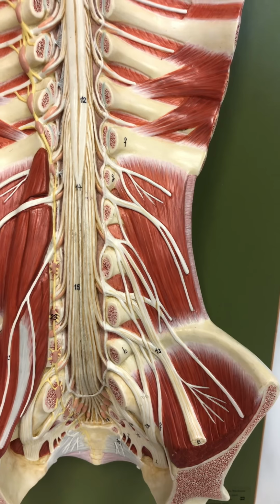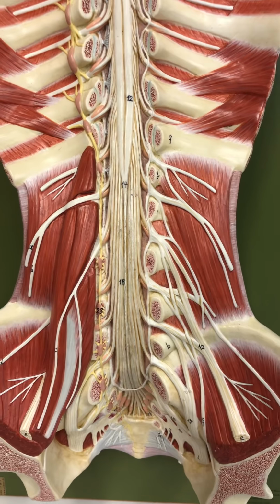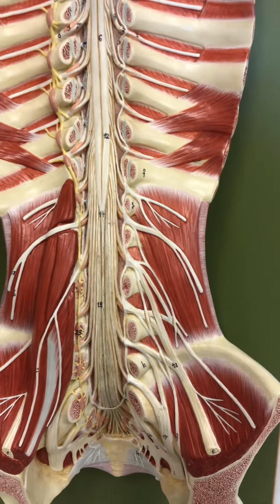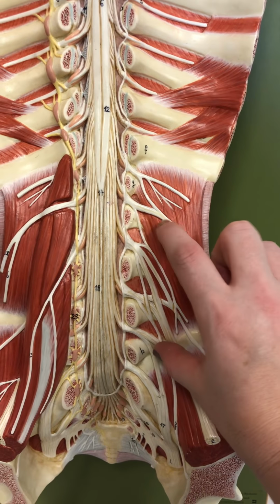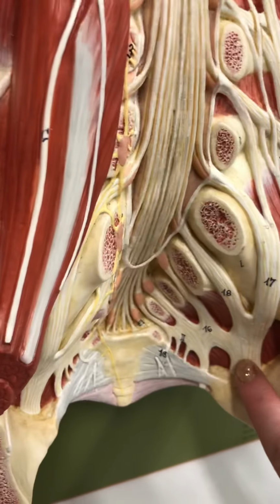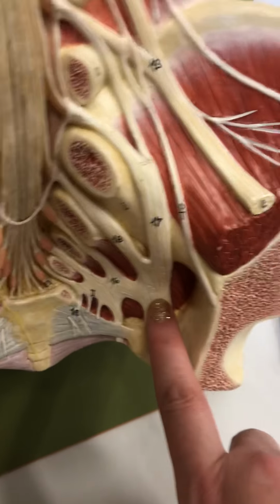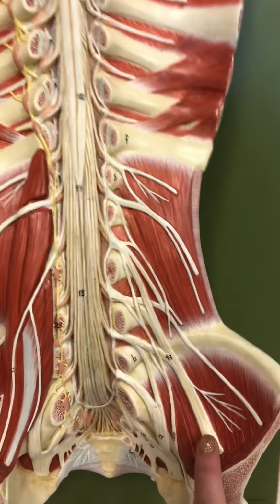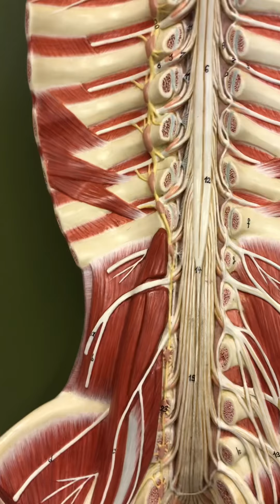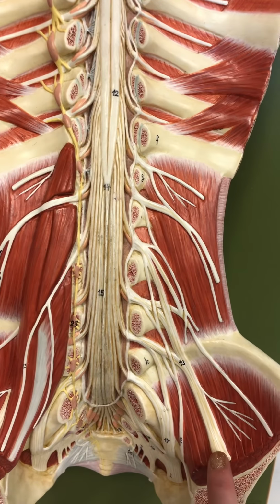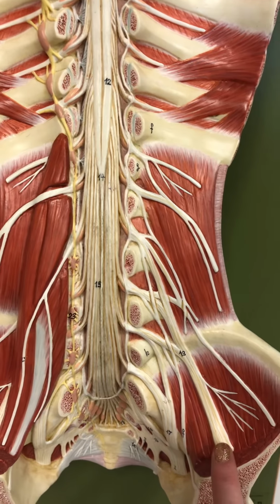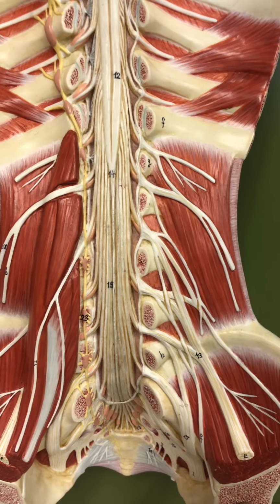We can also see from this view the other two plexuses that I want you to worry about. The lumbar plexus, which you can see at the lumbar level, and the sacral plexus, which is a little bit deeper here at the bottom. So the lumbar plexus comes from vertebral levels L1 through L4, and the major nerve that I want you to be aware of is the femoral. And it's going to follow our femoral artery and vein as well, going into the anterior thigh.